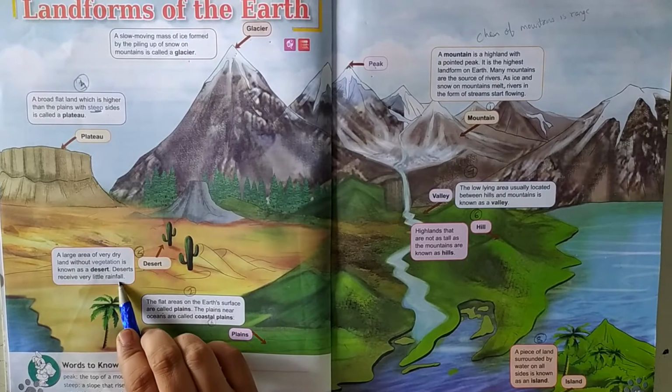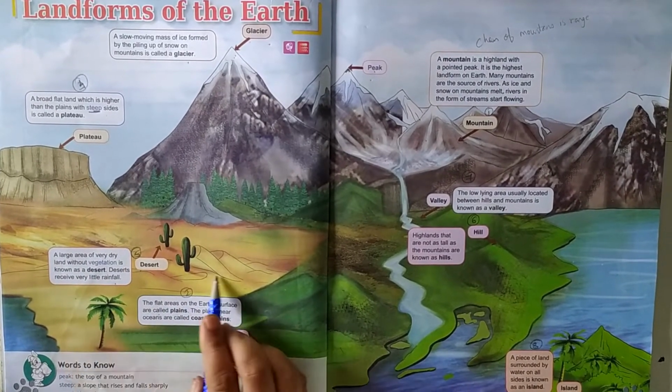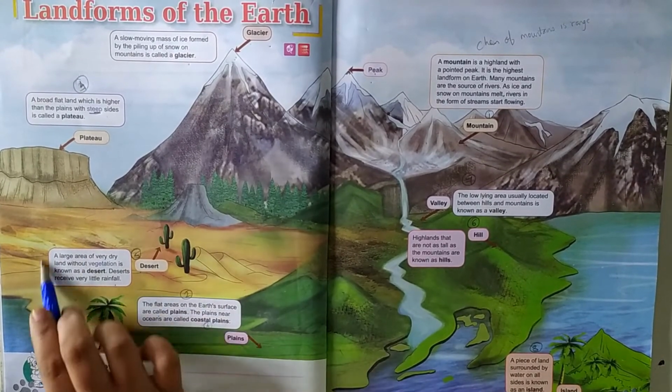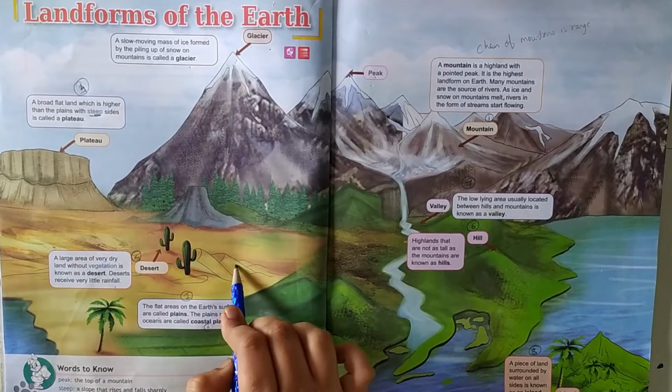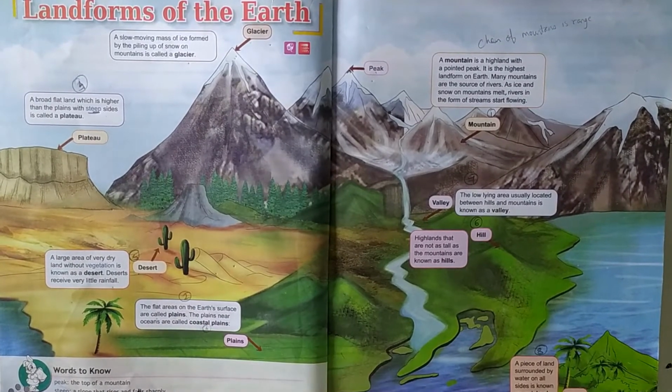Now next, desert. See, a large area of dry land without vegetation. Can you see any vegetation? No. See, here is vegetation, but here is no vegetation. So this is desert, and the desert receives very little rainfall.